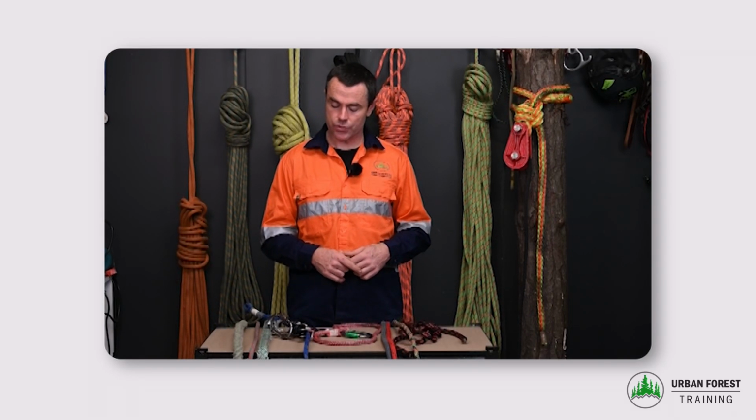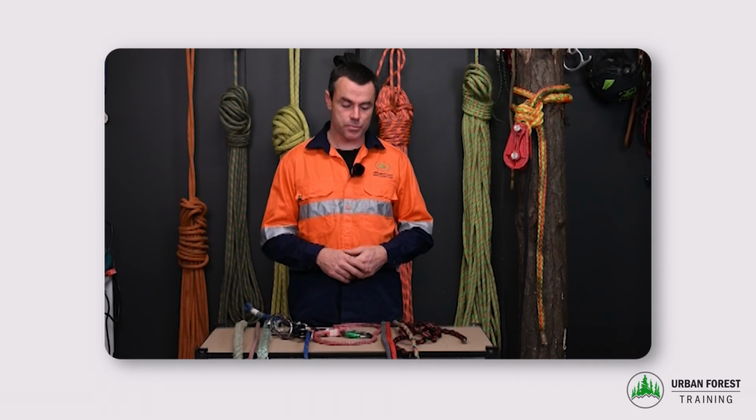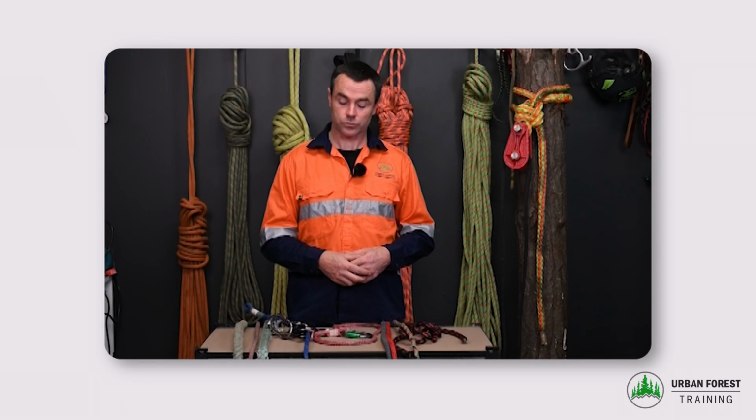So to be able to choose the right rope in the first place, we need to know enough about ropes to be able to identify what makes a good rope for the purpose we want to use it for. So let's talk about that.